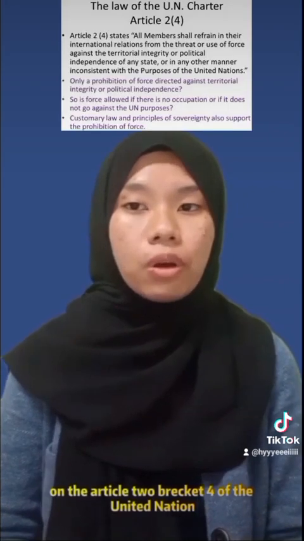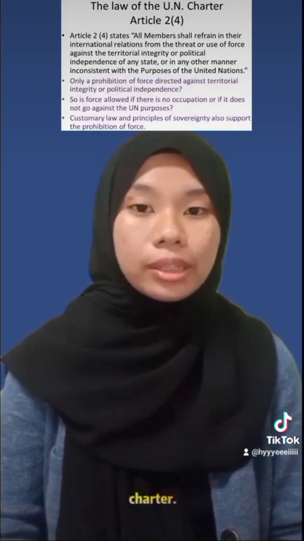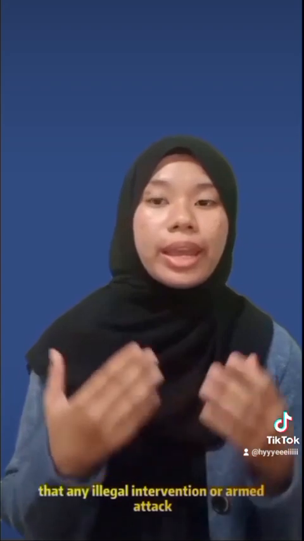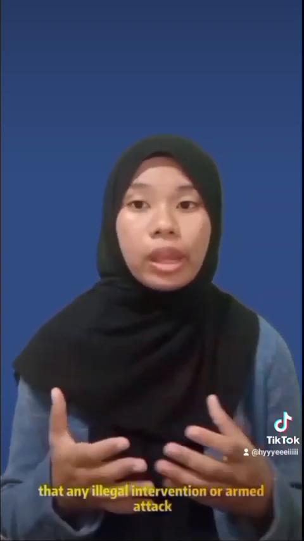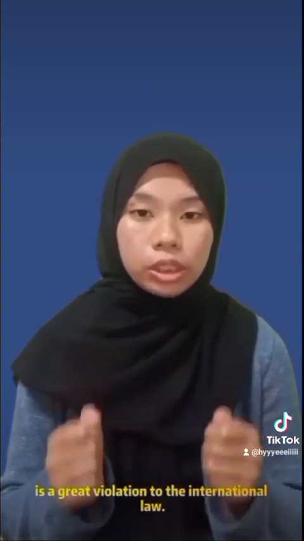So in conclusion, the case of Nicaragua versus the United States shows the international regulation of the use of force under Article 2(4) of the United Nations Charter. We must keep in mind that any illegal intervention or armed attack without any possible justification is a great violation of international law.